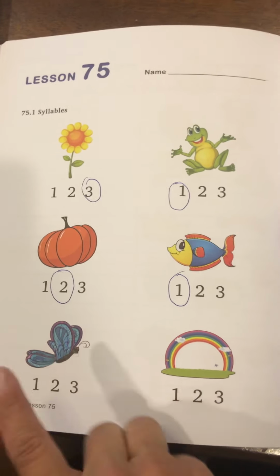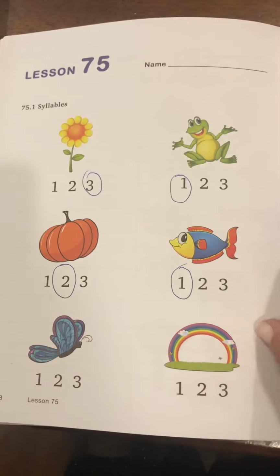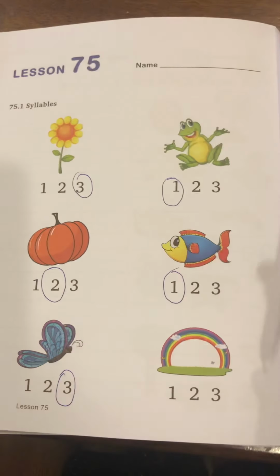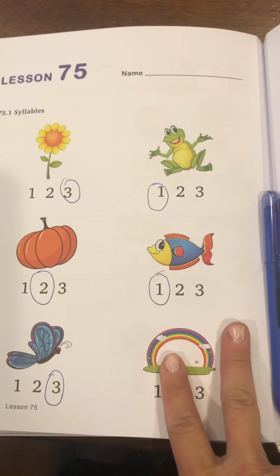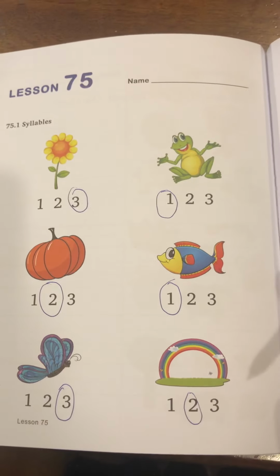Butterfly. Butterfly. How many syllables in butterfly? Excellent. I'm going to circle the 3. Rainbow. Good job. 2. Awesome.